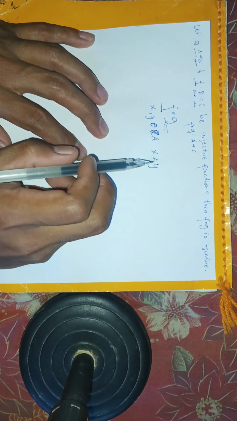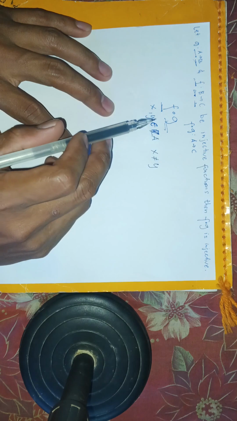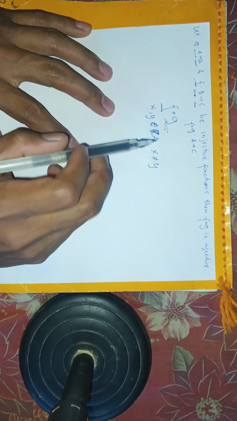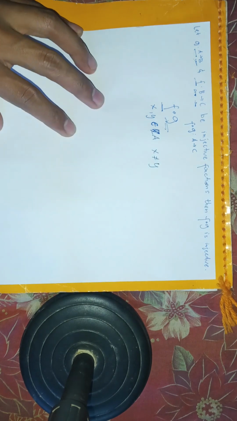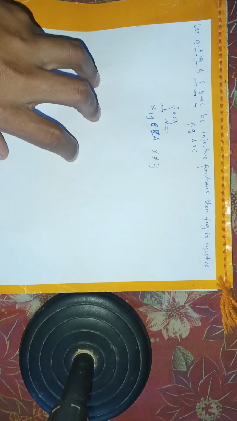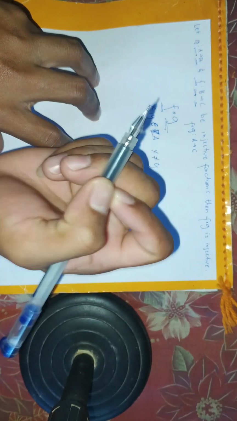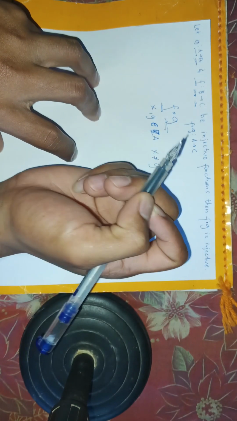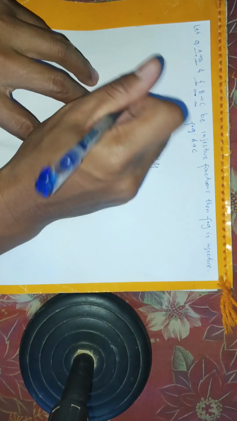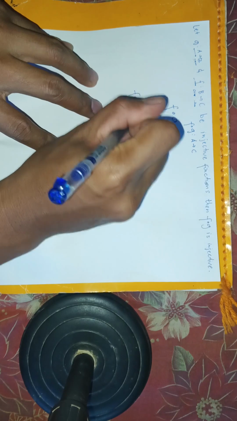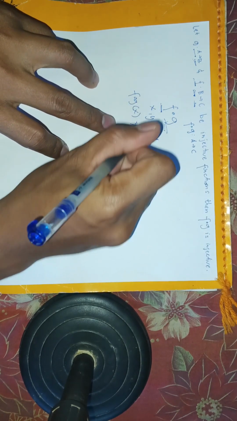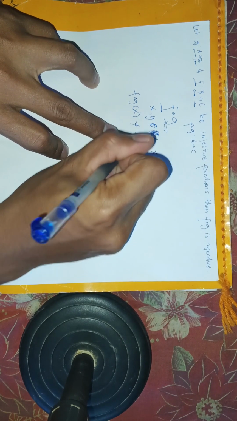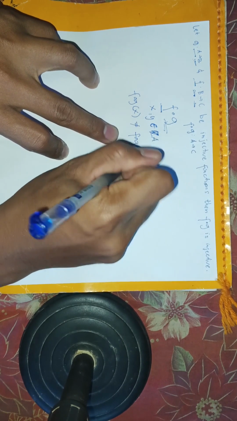That means f of g of x is not equal to f of g of y.